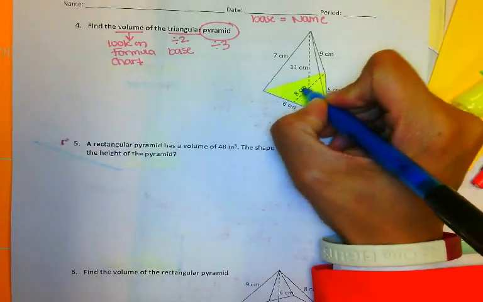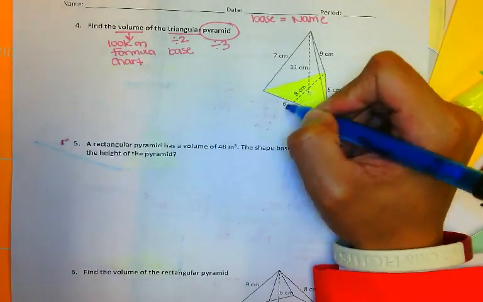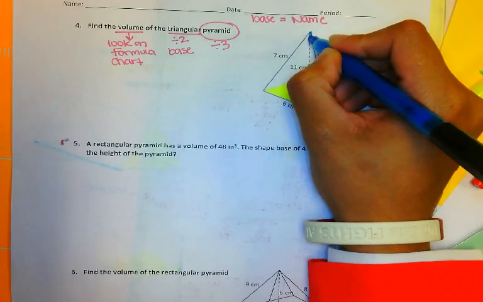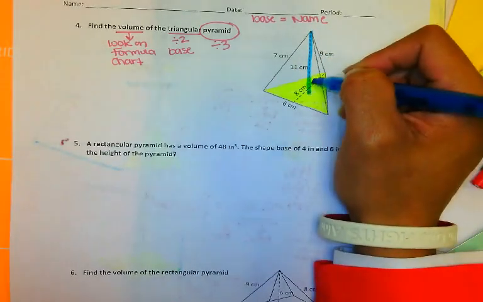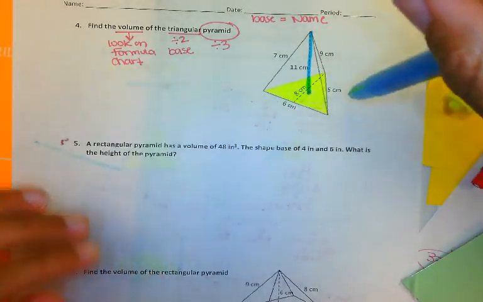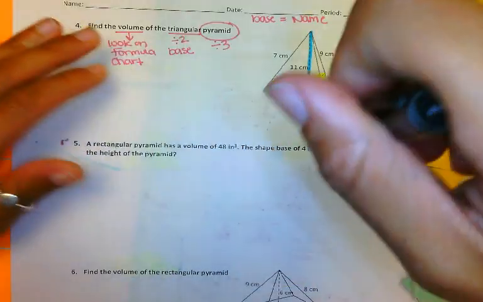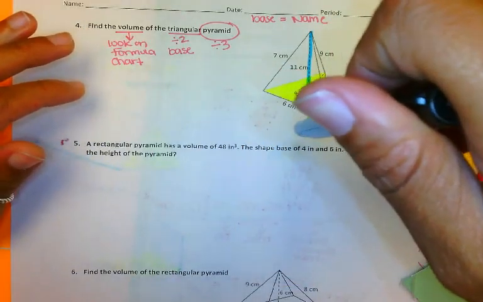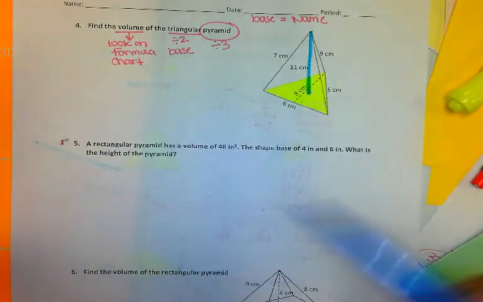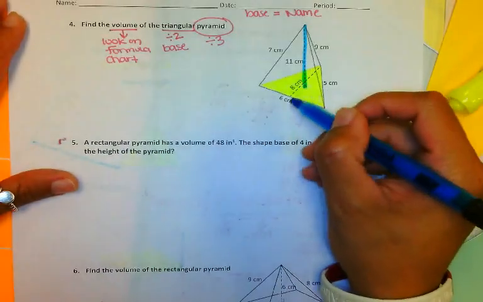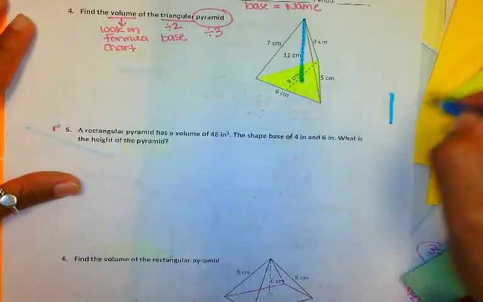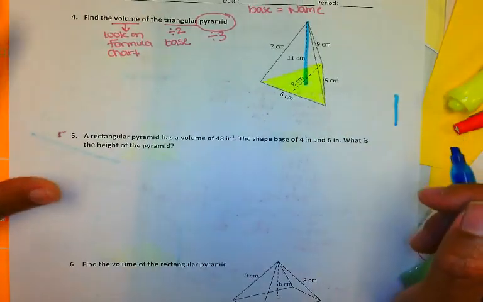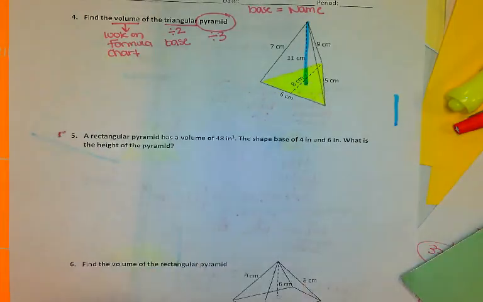I can't put my blue here because that means it's on top of the yellow. But I can put it here. And I know it kind of looks like it's on top, but it's not because it's coming directly, like the yellow is like this paper and then the blue is coming straight down. So it's not on top of it. Whereas like this, like the 8 would be directly on it, like drawing a line on the yellow. Okay. So we got my base, we got my height.